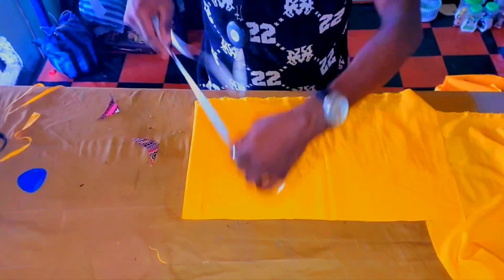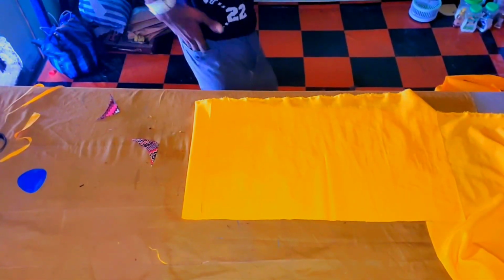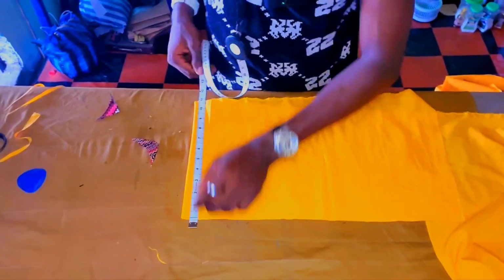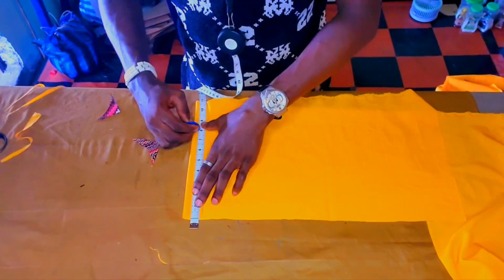So I will still have to mark the back pocketee. I will extend the interfacing, sorry to say that.